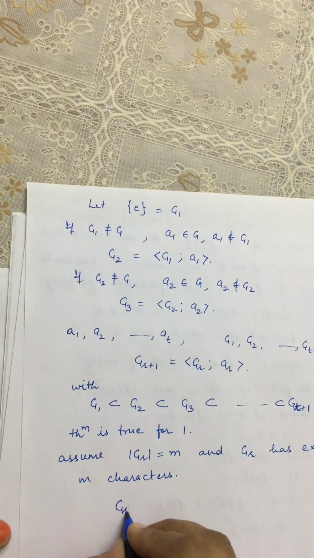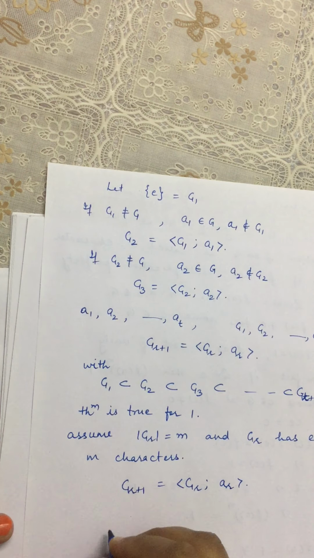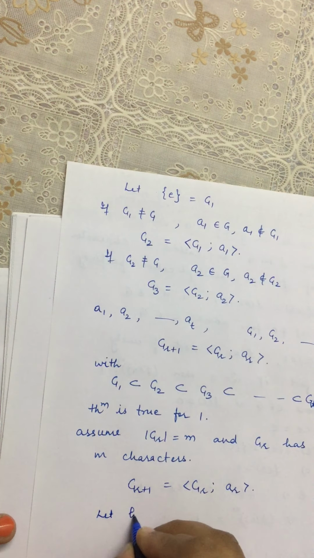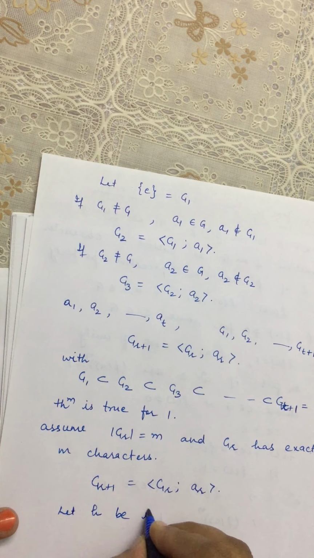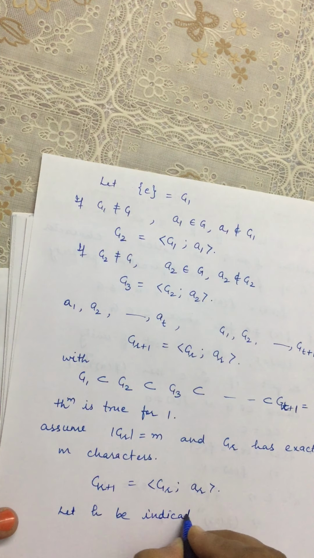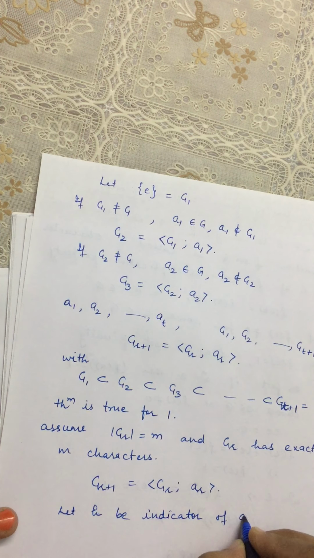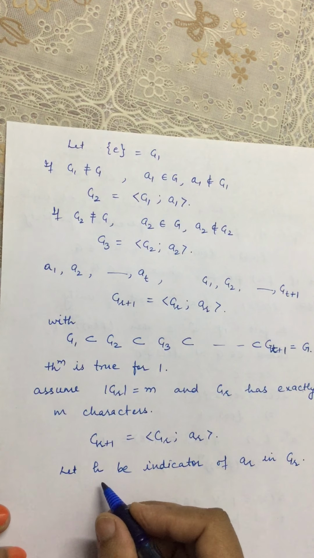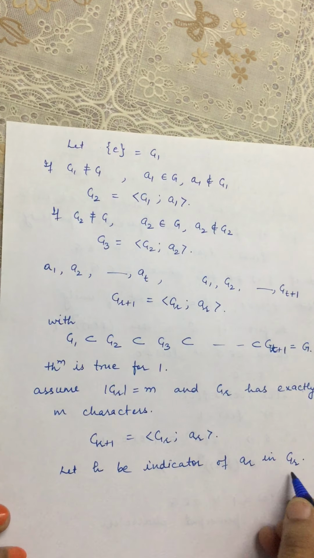This is the group determined by GR and AR, and let h be the indicator of AR in GR. That means the smallest positive integer such that AR raised to h is in GR.